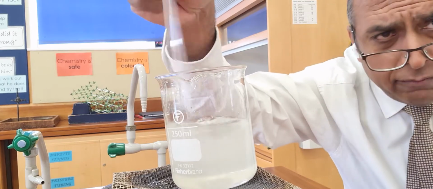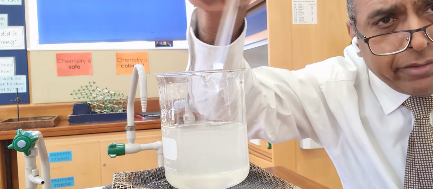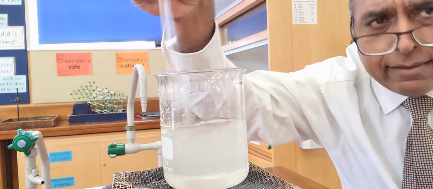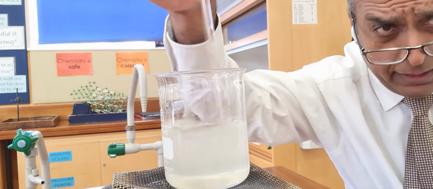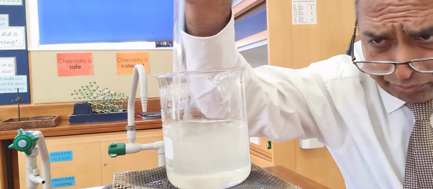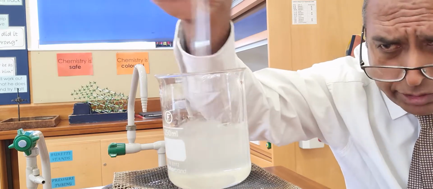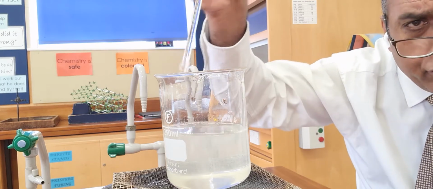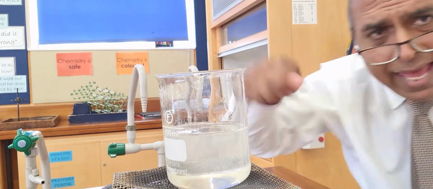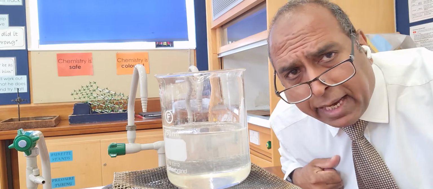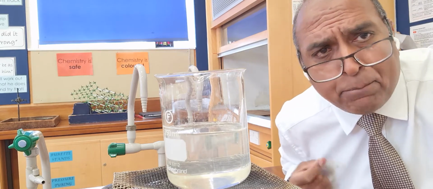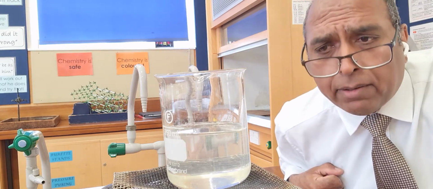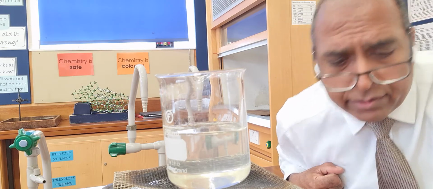When it's dissolved, it will be transparent. And that's the main thing that I'm trying to teach with this demonstration. Now, if I stop stirring, because stirring introduces air into the mixture, and sometimes it's the air bubbles that will stop the passage of light.